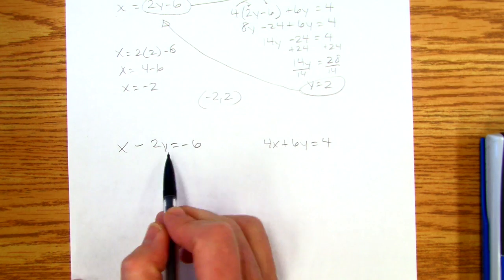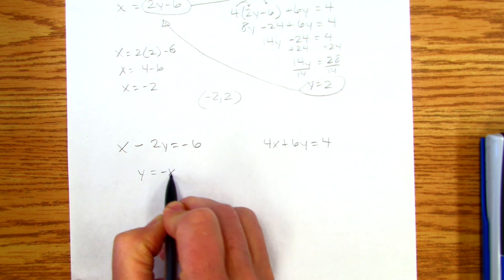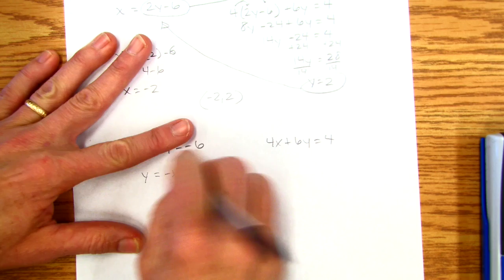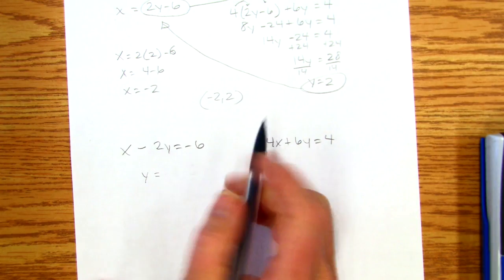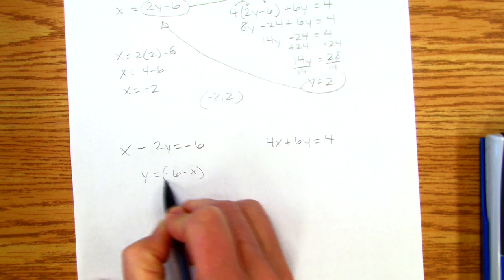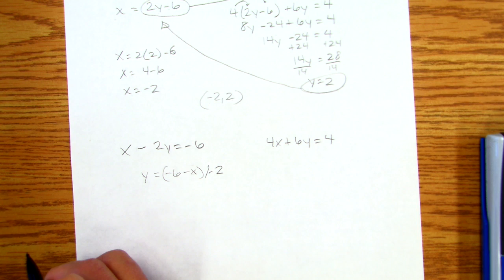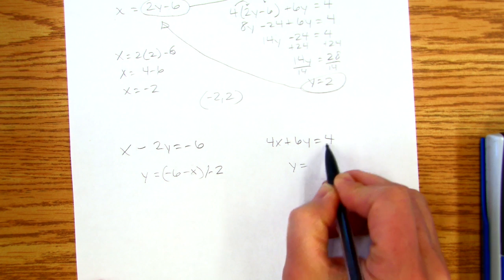So remember how we went about getting this by itself. If I'm going to get y by itself, the first thing I'm going to have to do is subtract x. I think I actually showed you guys you could do it this way. Here's my negative 6. I'm going to need to subtract x in parentheses, and then I'm going to need to divide by negative 2. And then over here, how would I get y by itself?